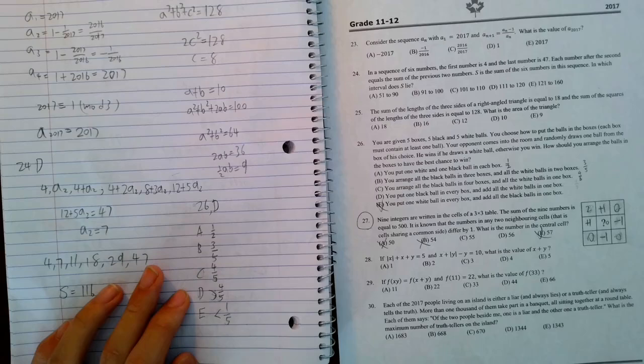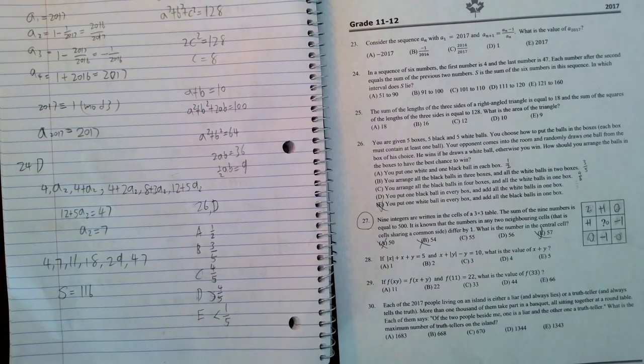So D is giving him the hardest time, because imagine this: he has to pick the correct box, which is 1 out of 5, and he still needs to pick a white ball from the box, and it has a black ball inside, which means the probability of winning is greater than 4/5. So we pick option D.